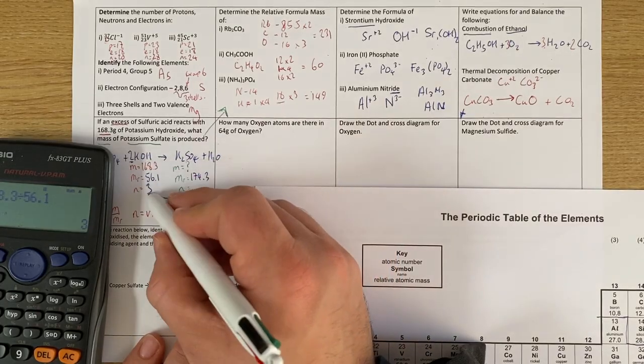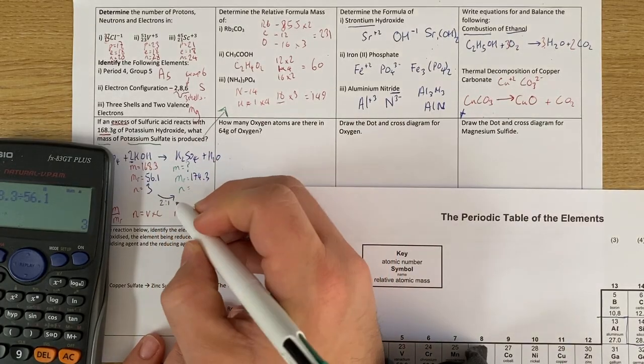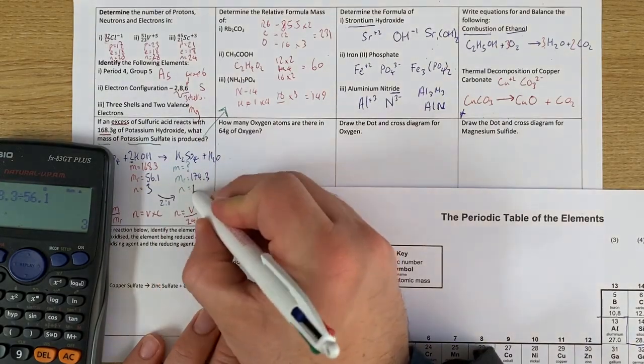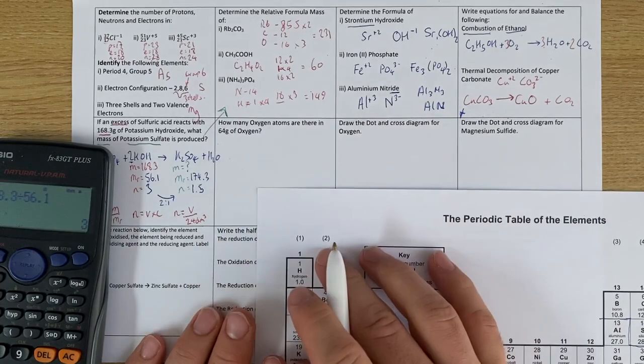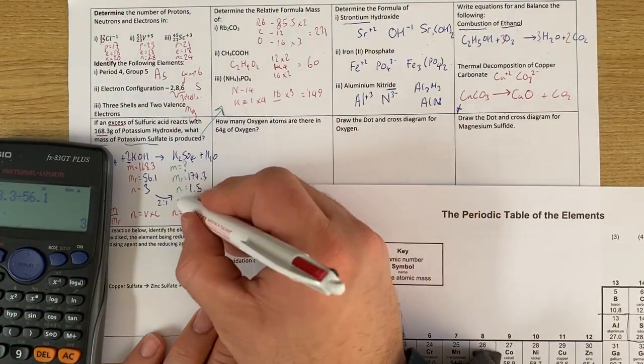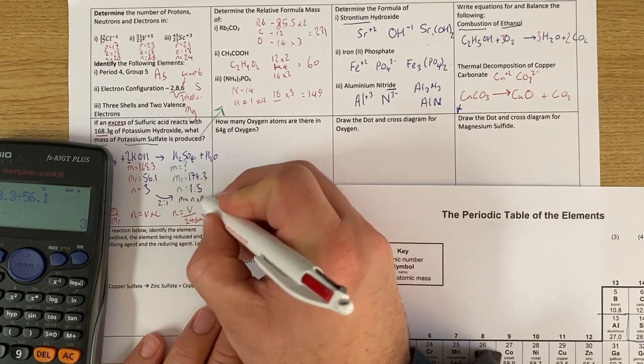I don't have 2 moles, I have 3. So since the ratio is 2 to 1, obviously that's the same as half. And so I have to halve 3, so my number of moles here is going to be 1.5. When I rearrange the equation to give me mass, it always ends up being the same thing. And so mass is going to be number of moles times molar mass.